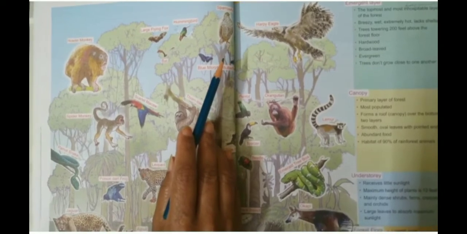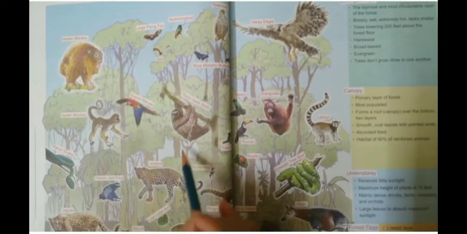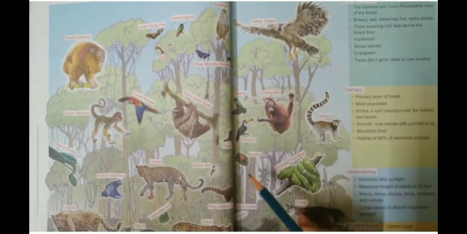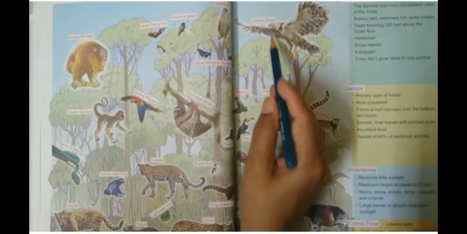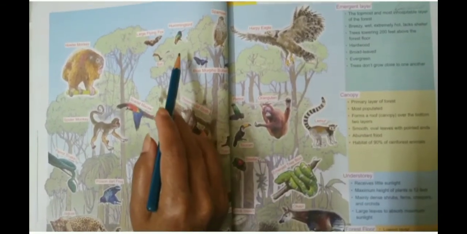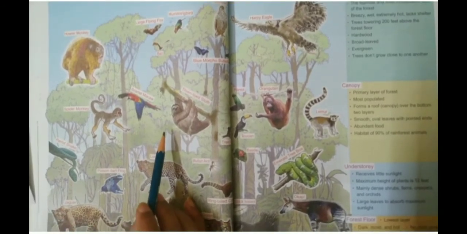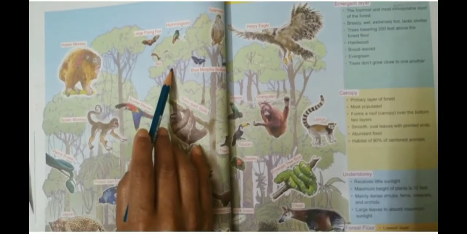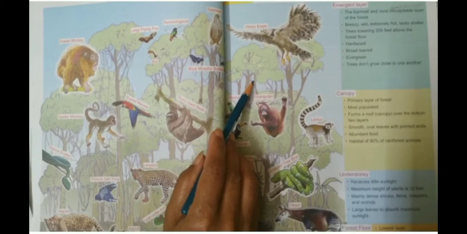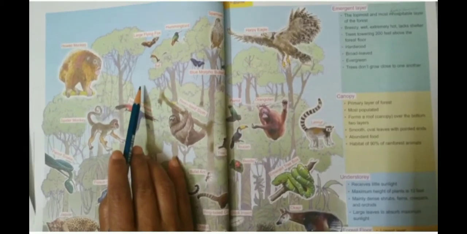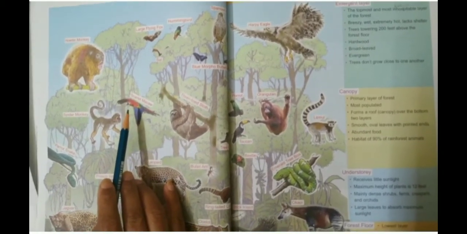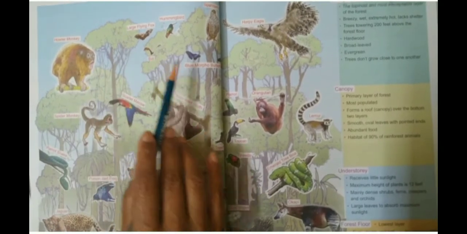Here the trees grown are very tall, towering up to 200 feet above the forest floor. We can find mostly hardwood trees here. They have broad leaves and they are always evergreen. Trees don't grow close to one another.